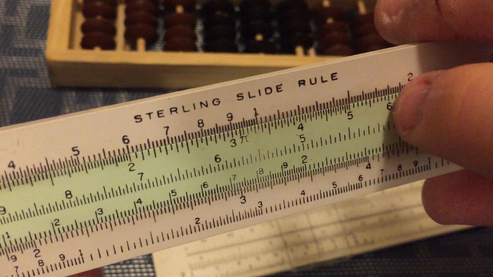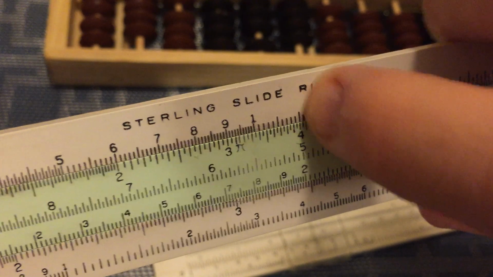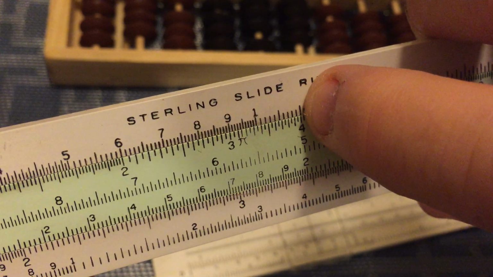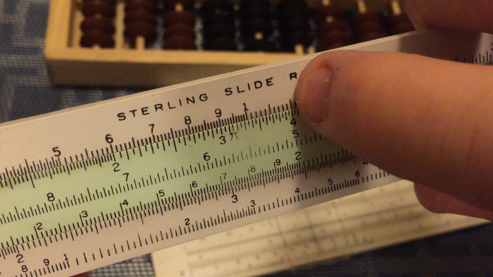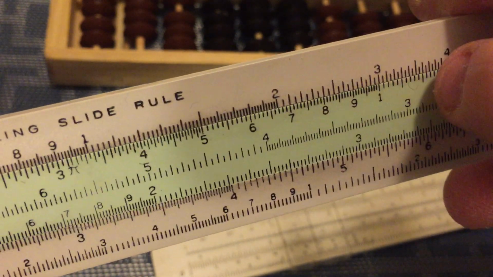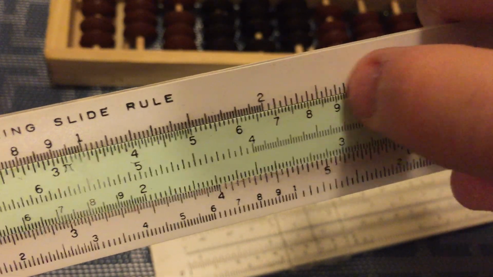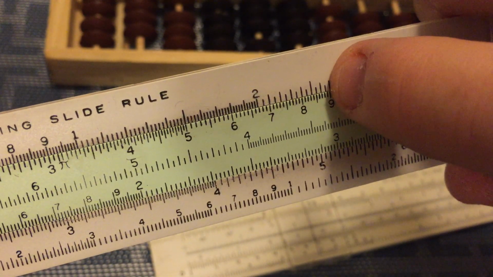Because you can go on, 3 times 9, and then 12 is here, right, times 4. 3 times 4 is 1.2. See the 1? 2 ticks over. 3 times 5 is 15. Remember we did 3 times 9 is 27. See there's a 2, and then 7 smaller ticks over.